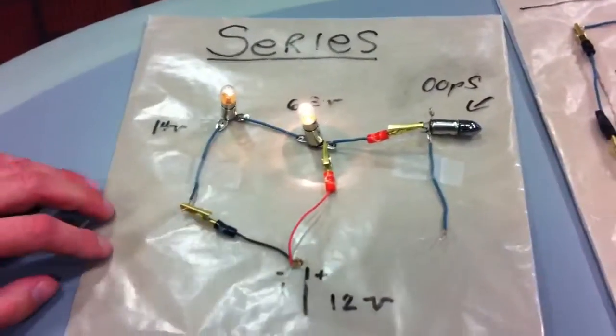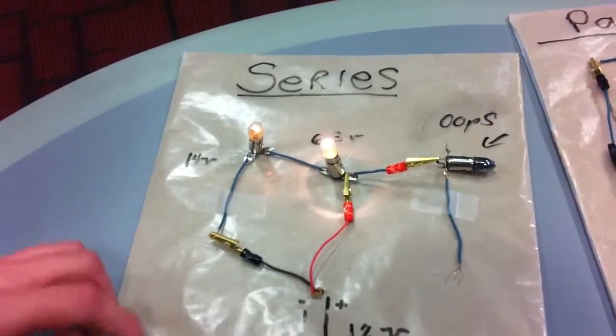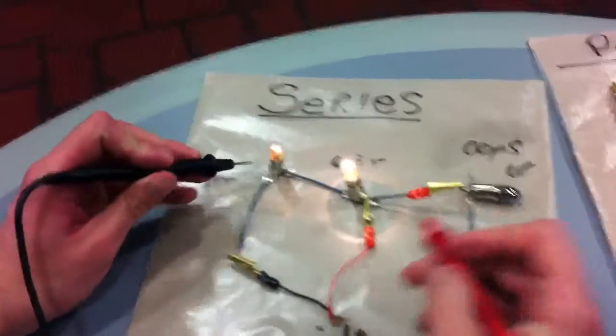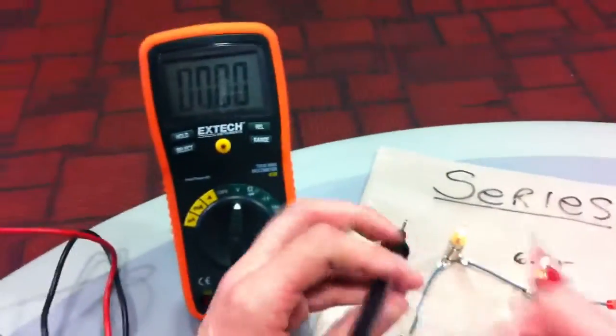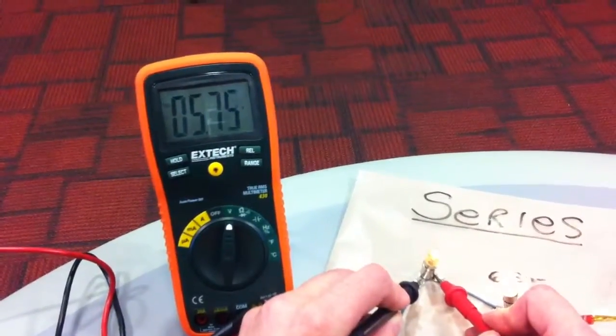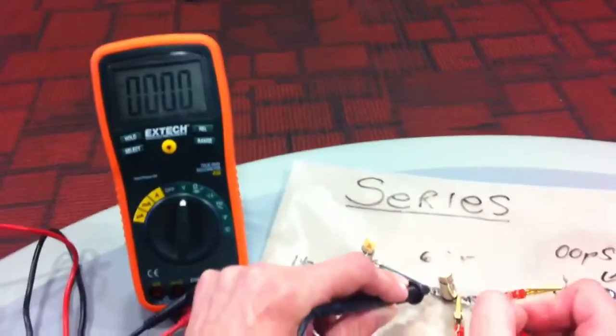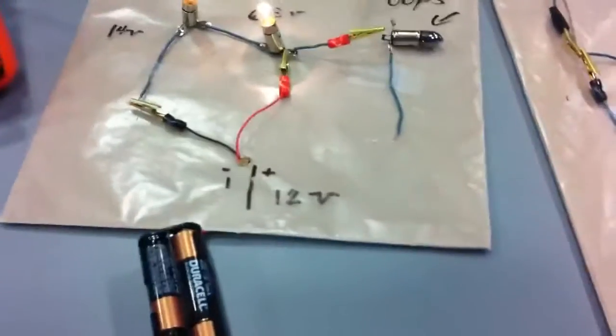Now, the voltage difference from here to here and from here to here should equal 12 volts. That's so cool. So, here's our voltmeter. And what do we have from the first spot? 5.74. And here, 5.92, the sum of which equals very close to 12 volts. Is that a little bit more clear? Perfect. Okay.